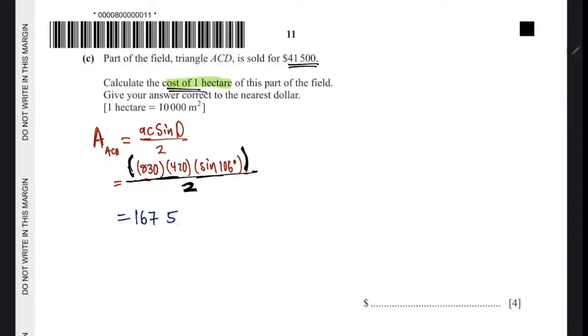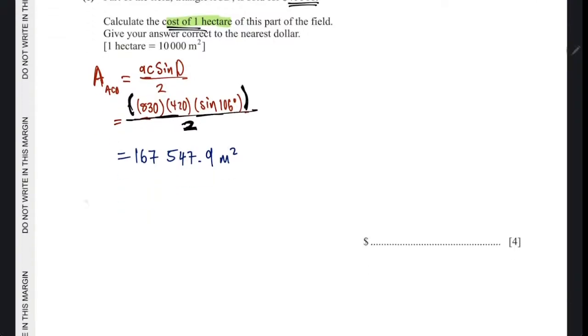500 and what? 547.9. Okay, so this is square meters. Now we need to change it to hectares. So you can say area of ACD will be equal to 167,547.9 divided by 10,000. Okay? And this is now hectares because 1 hectare is 10,000. So we divide it by 10,000 so that we get hectares.